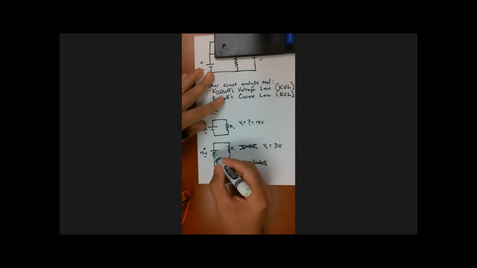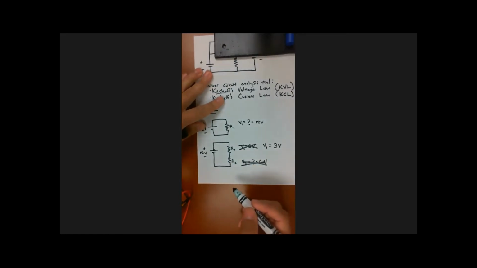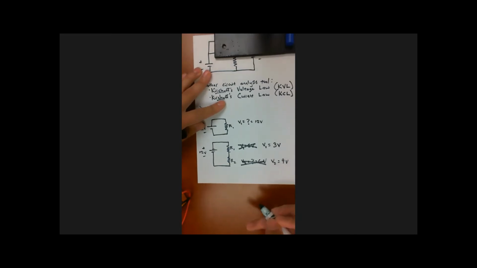So I gained 12 from here to here. I dropped 3 from here to here. The only place left to drop voltage is from here to here. So it's whatever's left: 12 minus 3 equals 9. So V2 must equal 9 volts. And that's exactly right. That's basically KVL, Kirchhoff's voltage law.